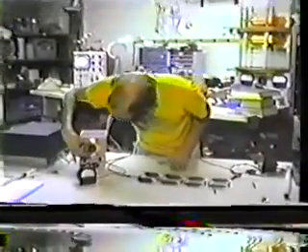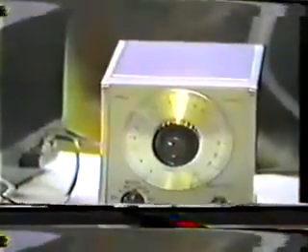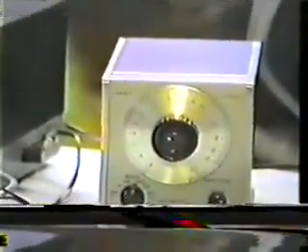Oh, by the way, the frequency of this is 1520 kilocycles per second. And we'll compare this with the frequency of our next unit, which will be in our next part here.